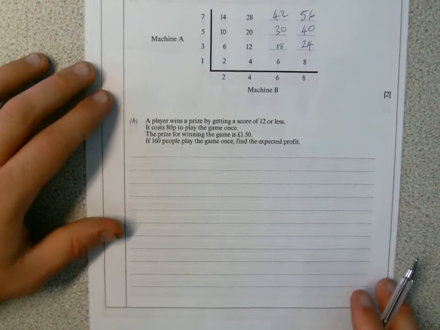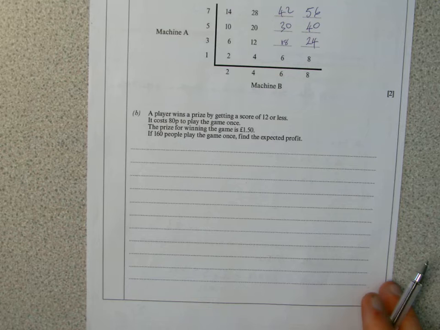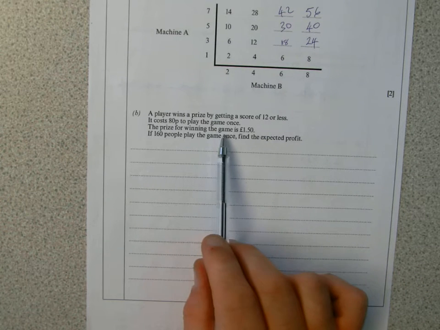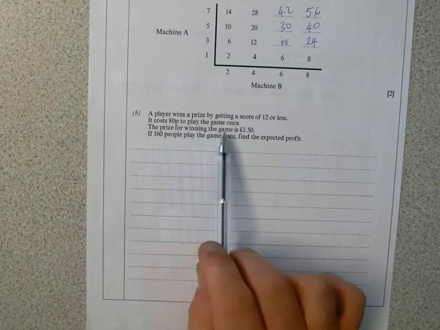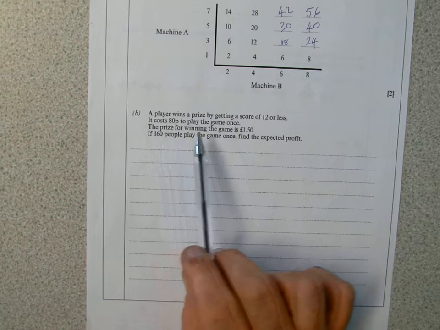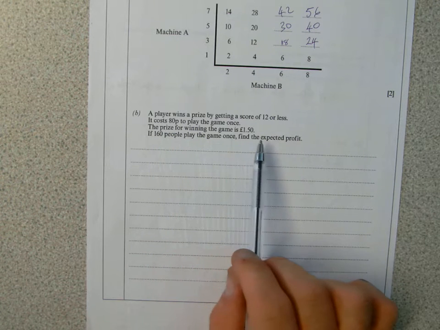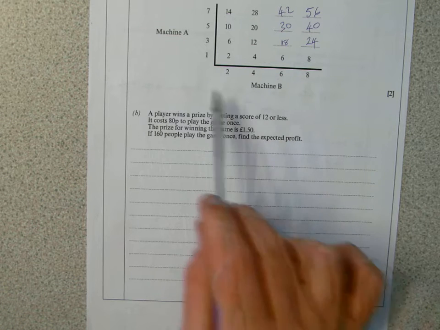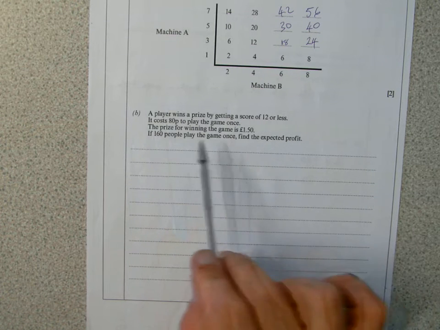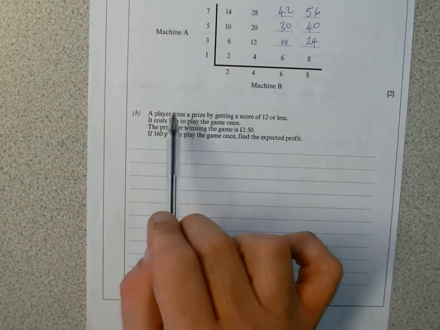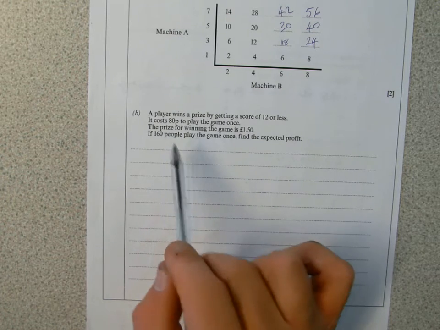Part B then, it asks, a player wins a prize by getting a score of 12 or less. It costs 80 pence to play the game once. The prize for winning the game is £1.50. If 160 people play the game once, find the expected profit. There's a lot of information here and a lot of questioning at the end based on this information, so you need to break it down.